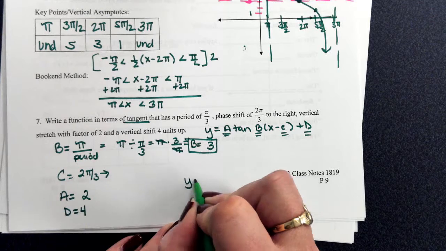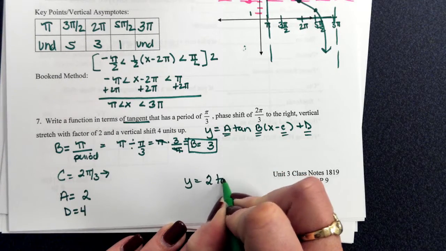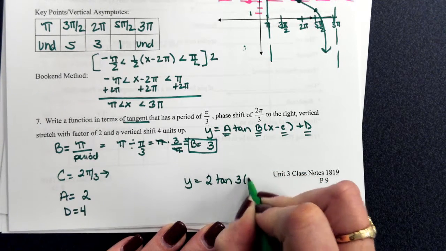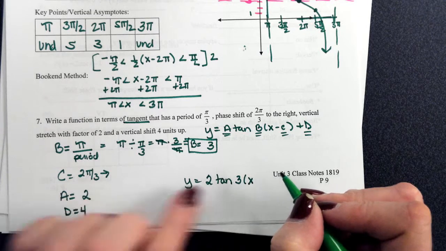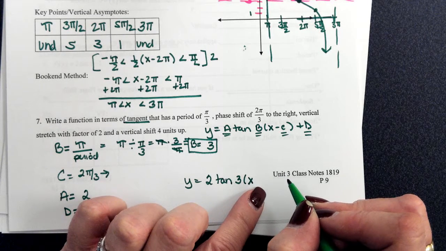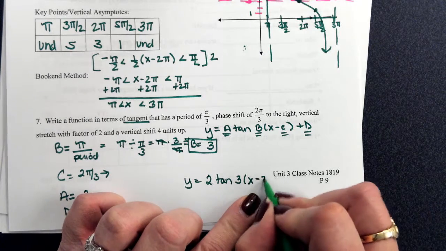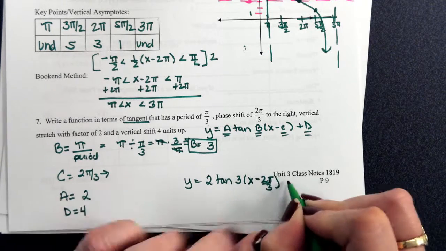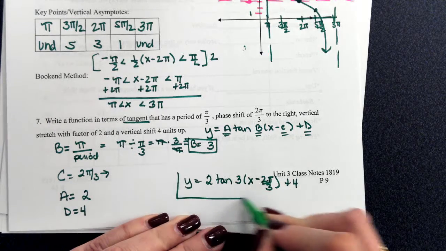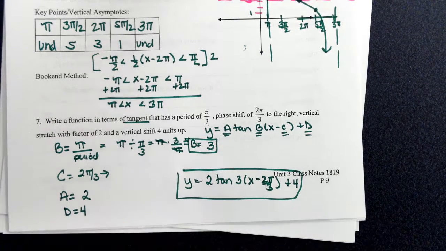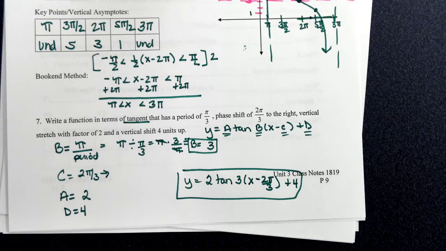So y is going to be equal to 2 times the tangent of 3. Because I'm going to the right, guys, is this going to be x plus 2 pi over 3 or x minus 2 pi over 3? Minus 2 pi over 3 plus 4. So there's your equation. Okay. So any questions, guys, on tangent?